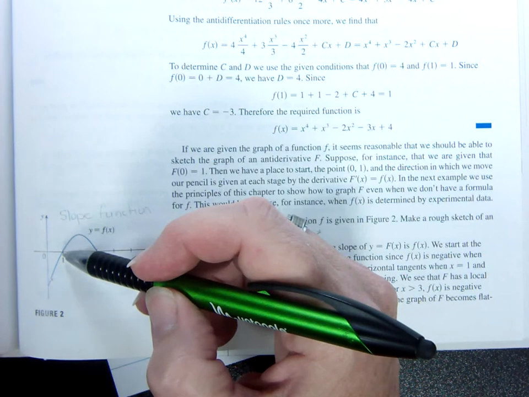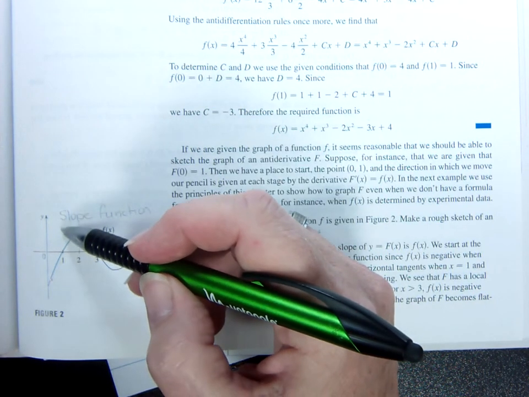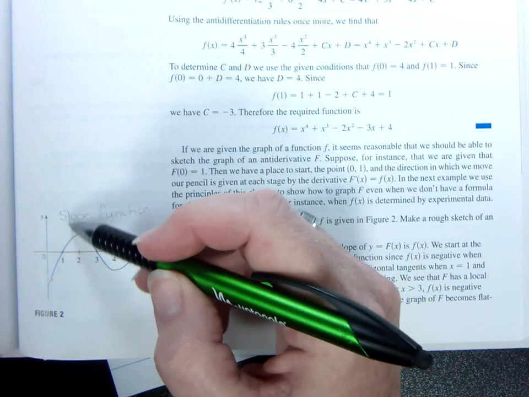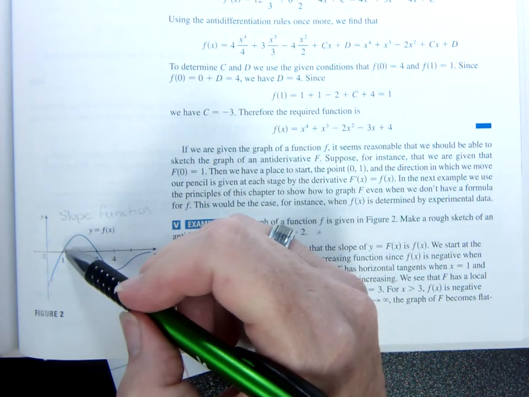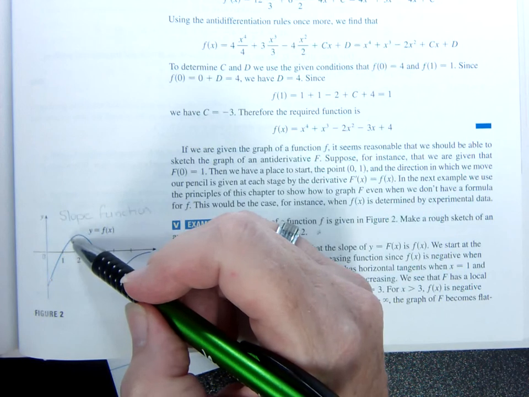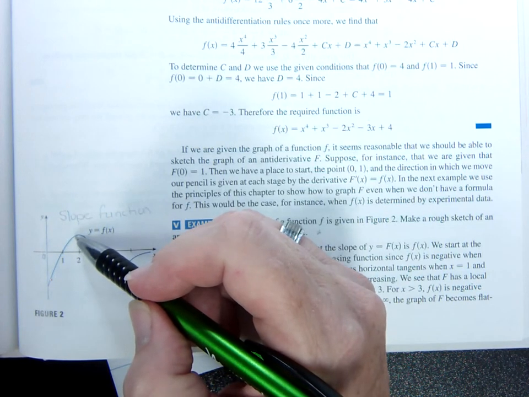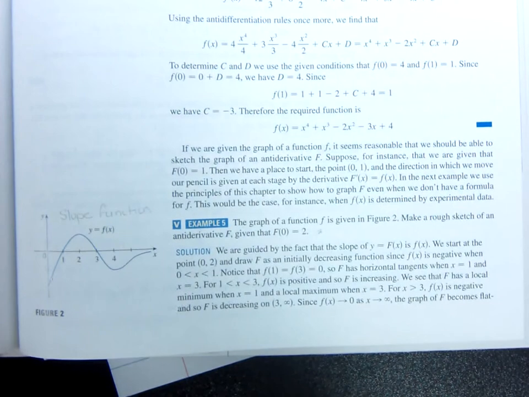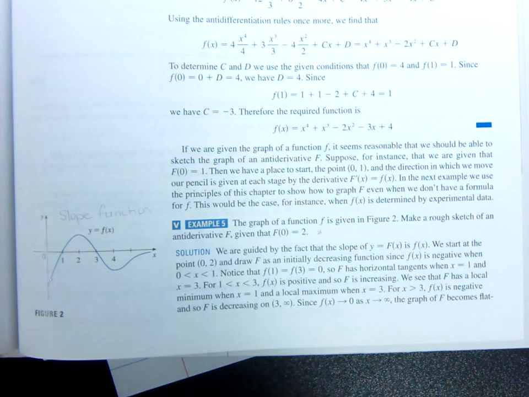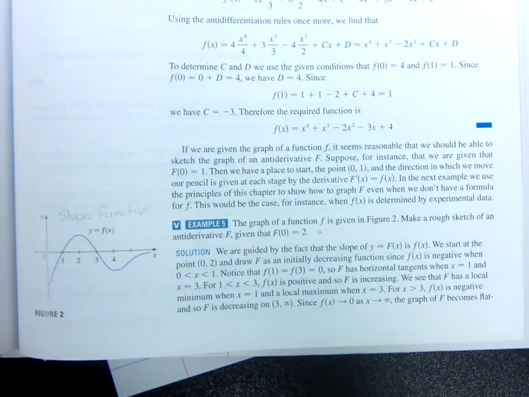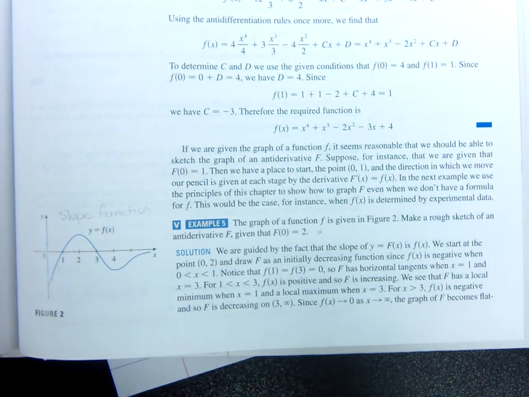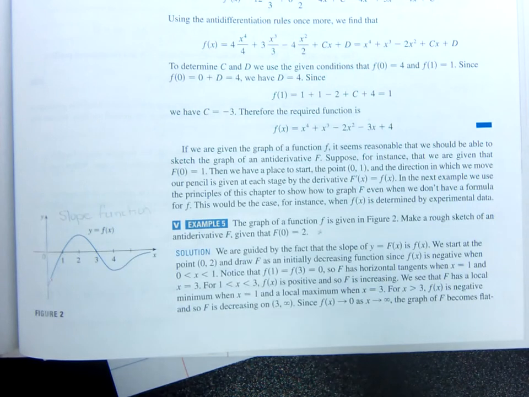So my slope is 0. That tells me that there's going to be some kind of critical point at 1. Then my slope becomes positive, okay, all the way up here. And then we need to take a look from where it changes from increasing to decreasing. And we may have horizontal tangents, which would then give us possibility of having an inflection point.